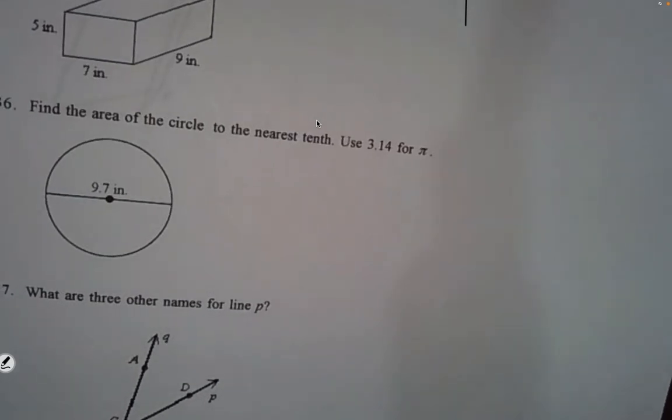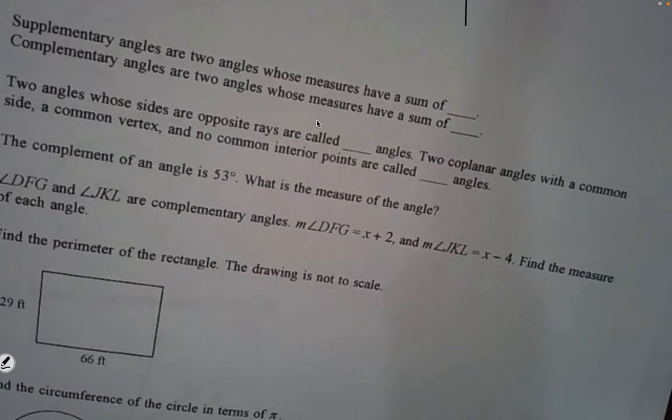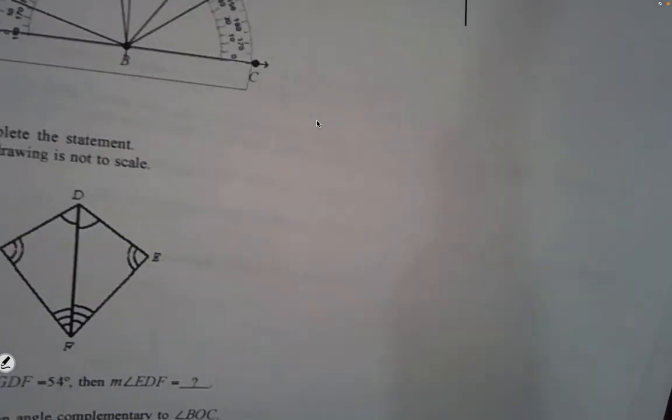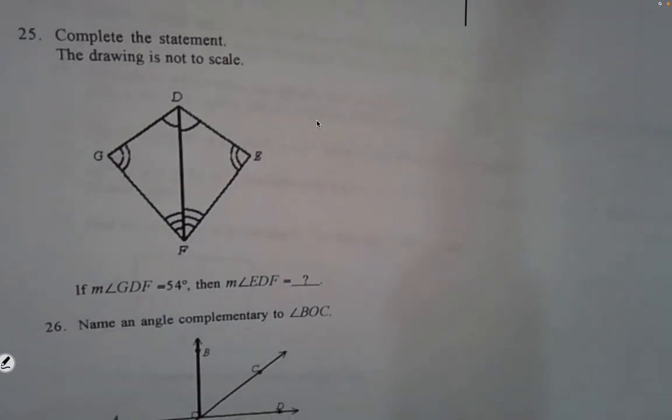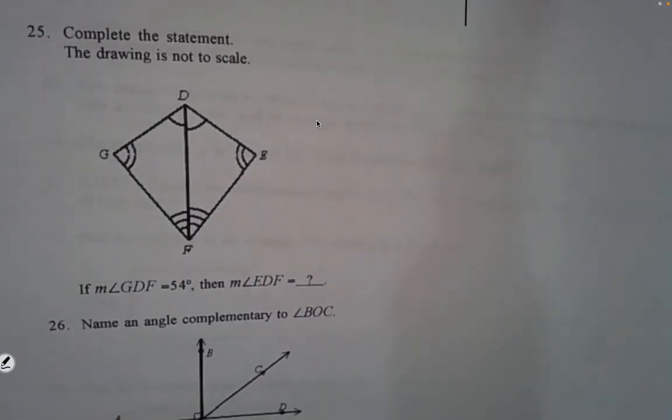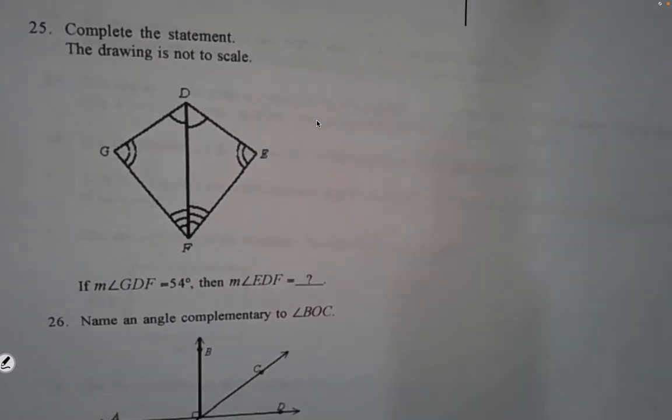Let's look at 20. Wait, what have I done? Have I gone backwards? I went backwards. Okay, let's look at 25. Okay, again, I don't want to do 27. I'm going to go back through and make sure that I have one for each of these, okay?